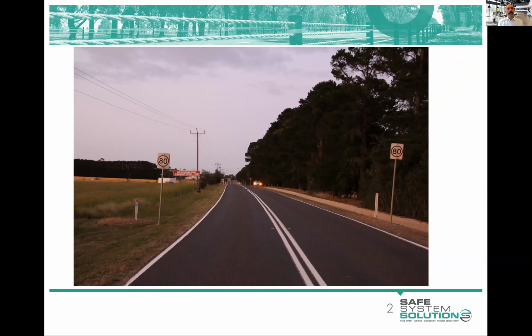Okay, this case study is sort of an example of some process failure, and I think it's a bit of learning for all of us. But let me take you through the scenario. So this is a road, it's an arterial road, and it's 80 kilometers an hour for quite a while, probably for about the last 10 kilometers at least. So you can see here, driving along at 80.